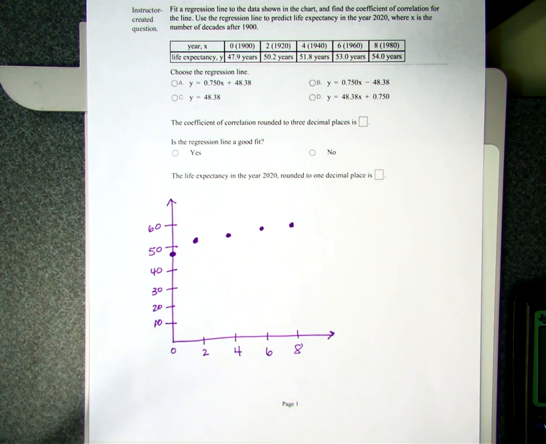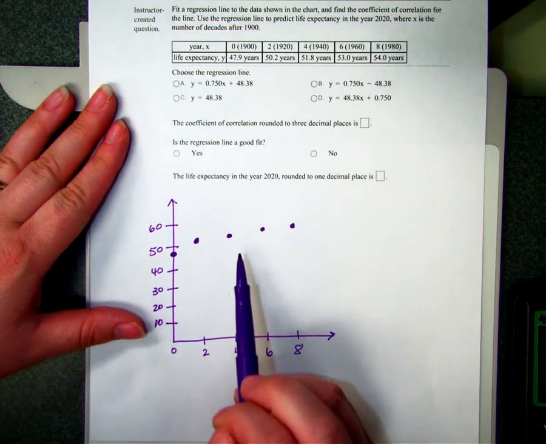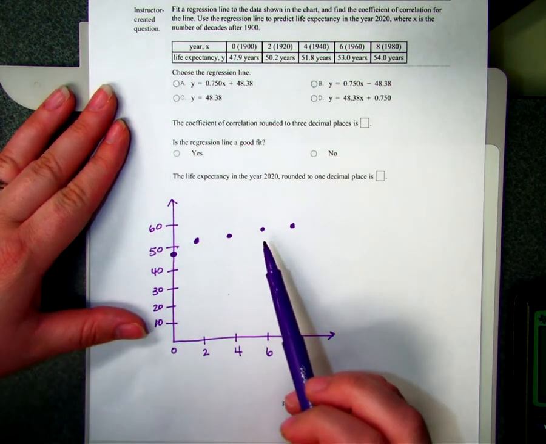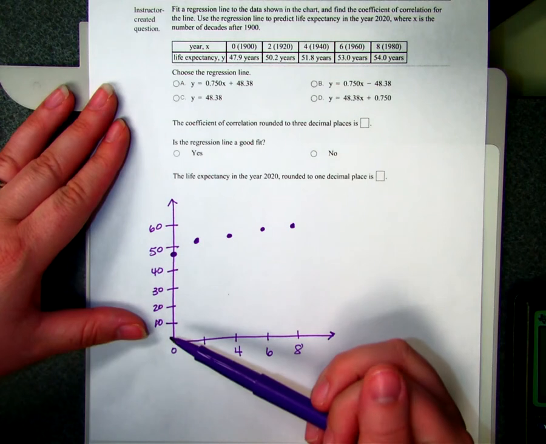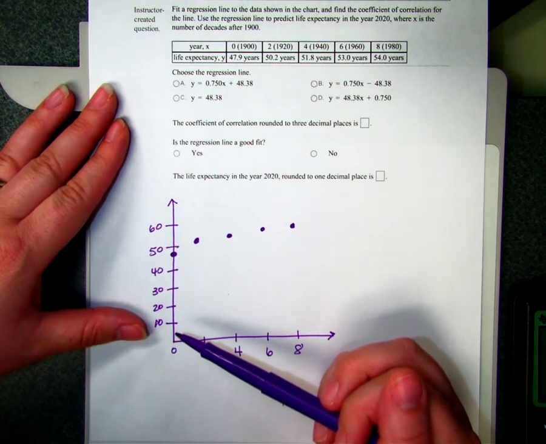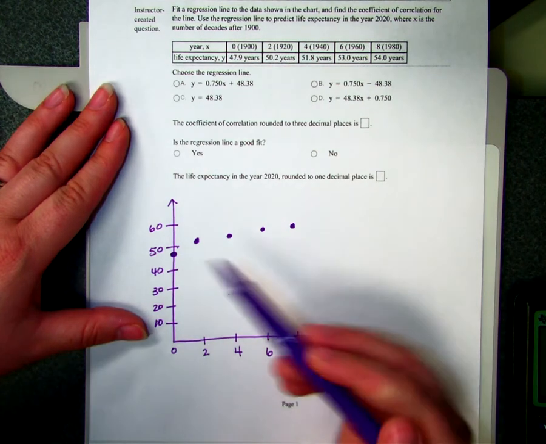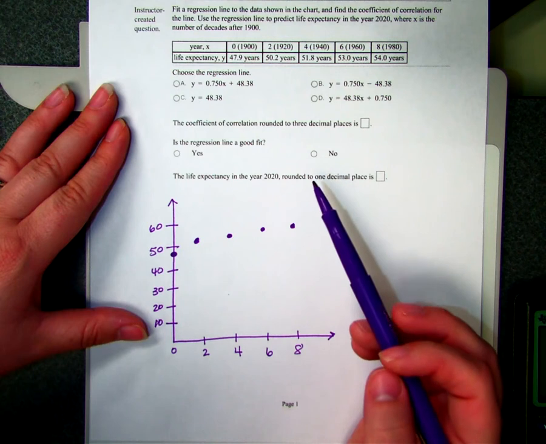Let's figure out how to find a line of linear regression using our graphing calculator. This is also called a best fit line. So the first thing I'd like to talk about is just the scatter plot. The scatter plot that I've created down here is using the information given above, each year starting with year 0 or 1900 going to 1980, and the value for life expectancy.